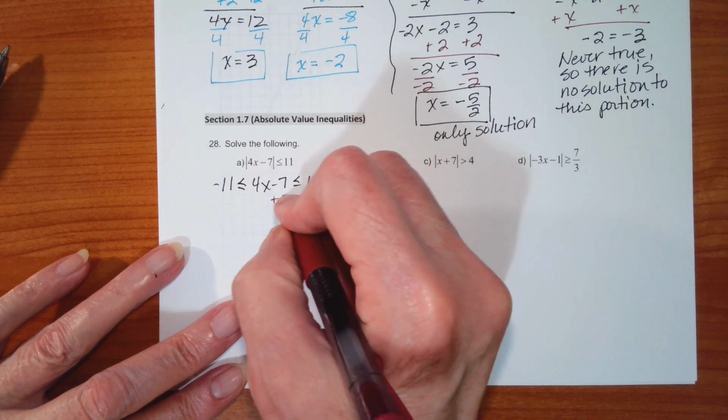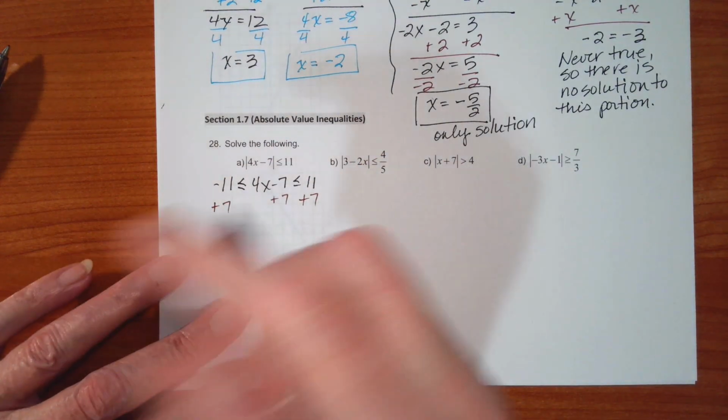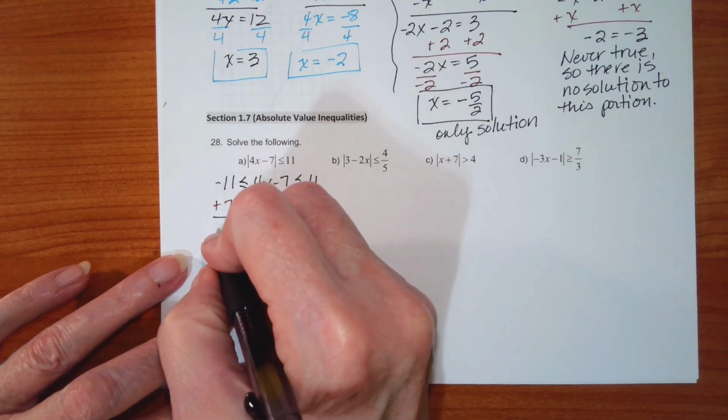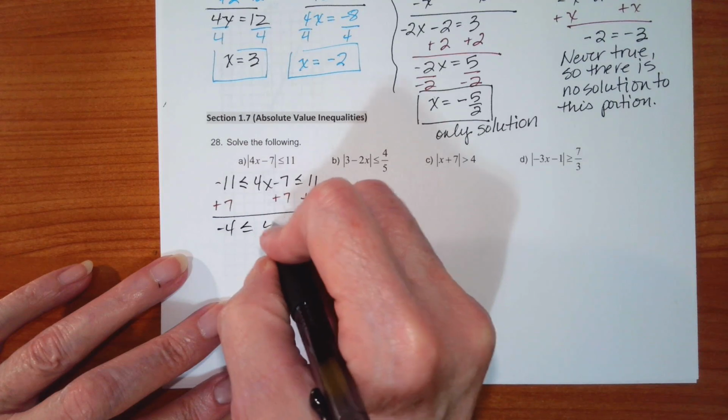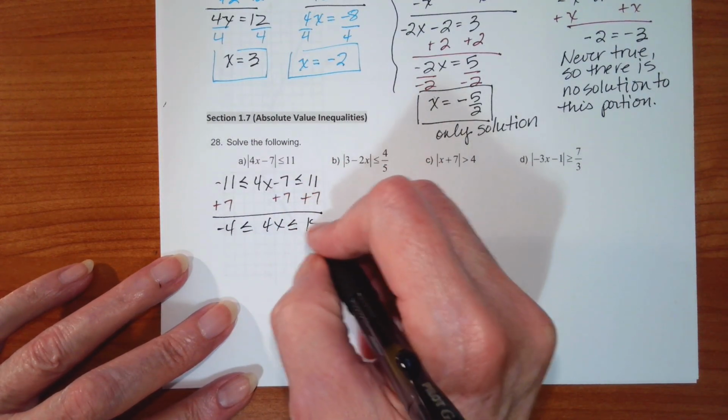All right, so let's add 7 to both sides. Actually, all 3 sides, right? So that gives me negative 4 is less than or equal to 4x is less than or equal to 18.